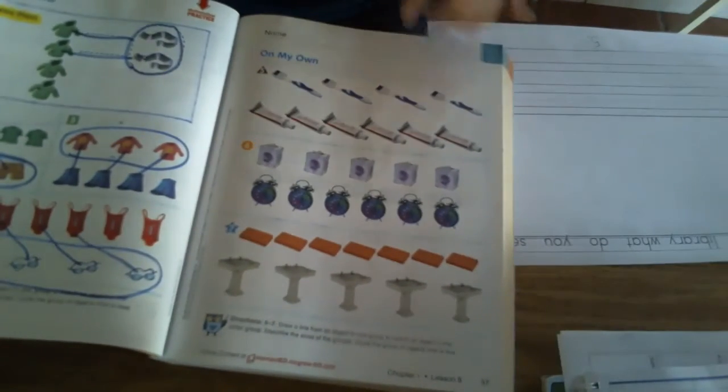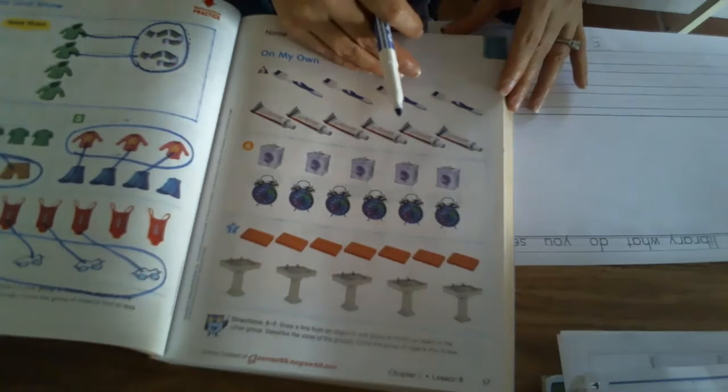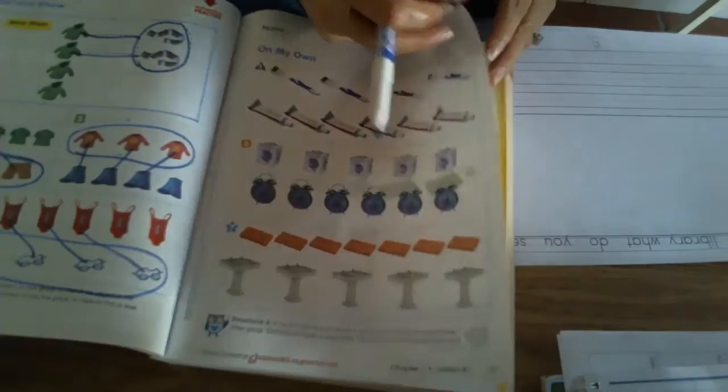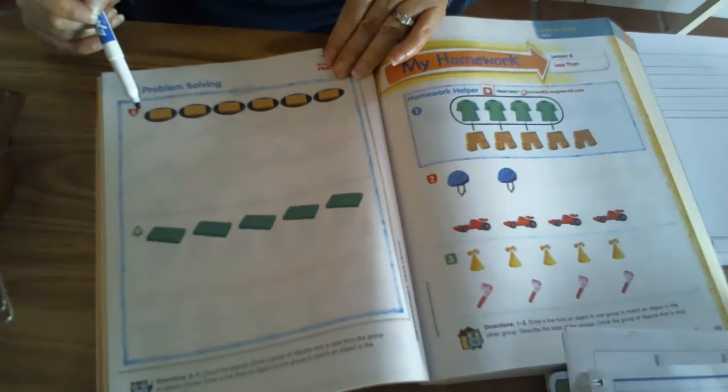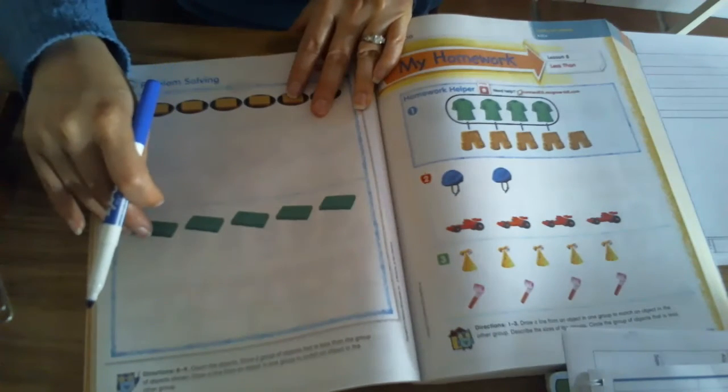All right, so now you're gonna take a few moments to finish these, and we're looking for the group that is smaller, less than. In this, these are pieces of bread, and you've got to make a group that is smaller or less than this amount. And here are sponges.